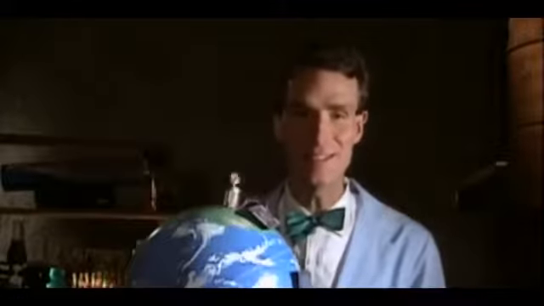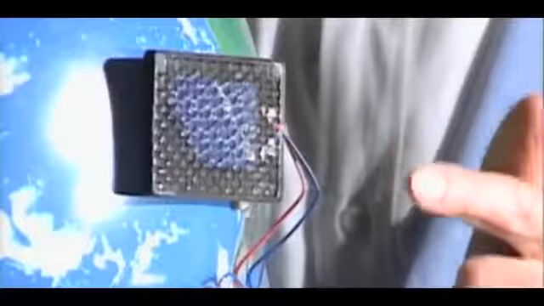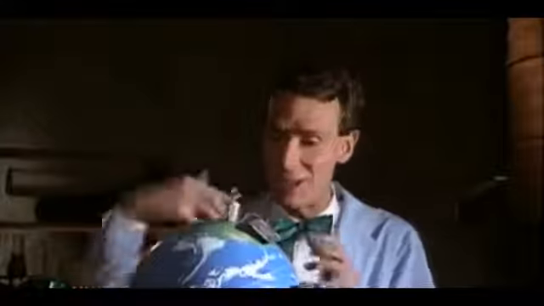Now look, it's reversed. The one in the south is going wild, and the one in the north is slowed way down. See, what that means is that this panel in the southern hemisphere is receiving more light, more energy from the sun than the one in the northern hemisphere. It's just like the Earth's seasons, right here with the solar panel plastic globe of science.